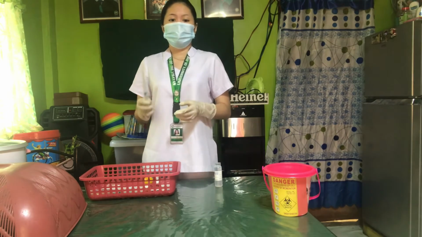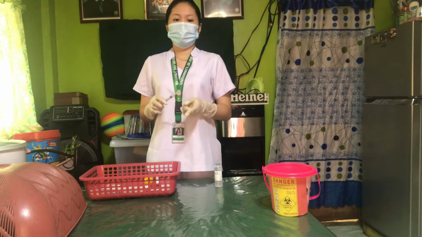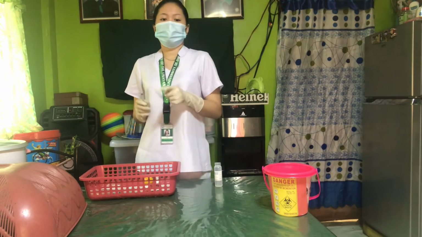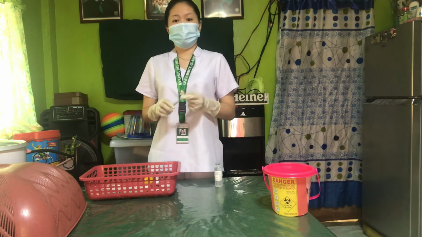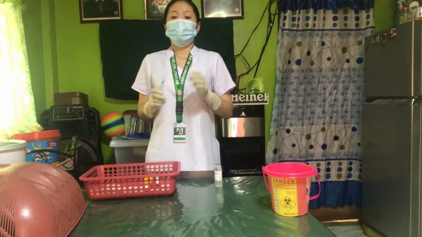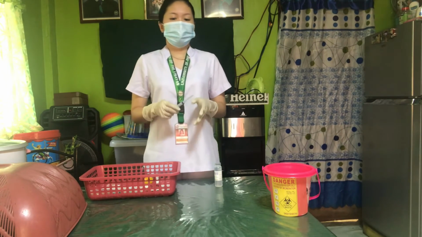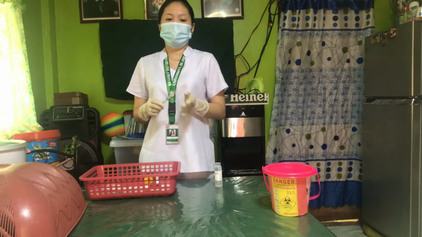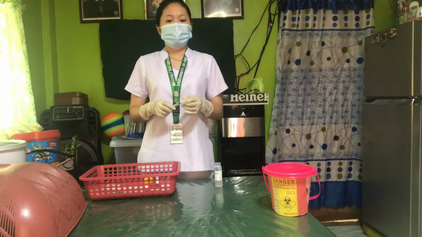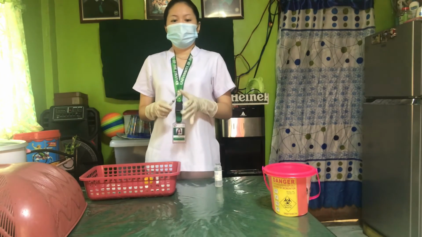Next is remove the cap from the needle, then draw up into the syringe the amount of air equal to the volume of the medication to be withdrawn. Before fluid is removed, injection of an equal amount of air is required to prevent the formation of a partial vacuum because the vial is a sealed container.